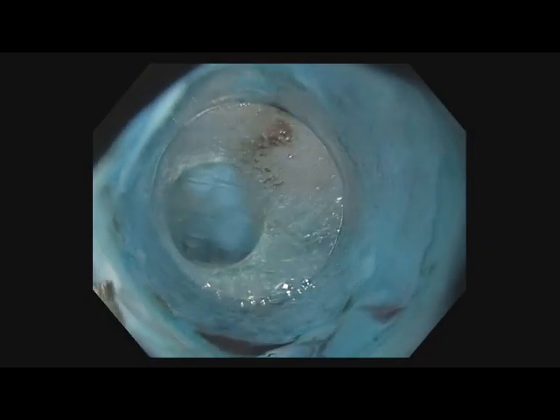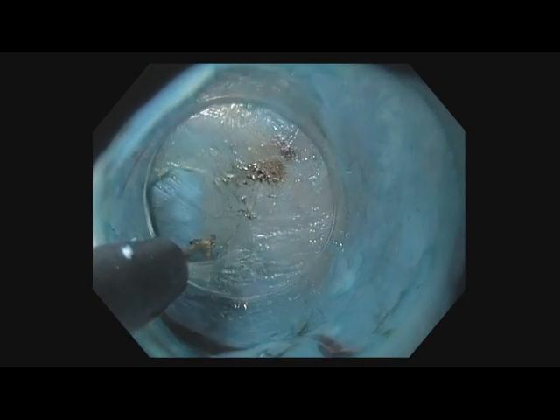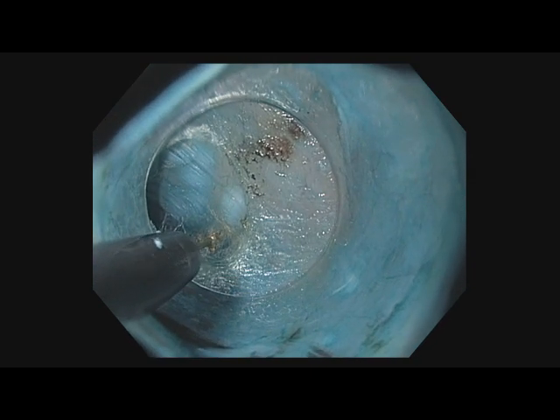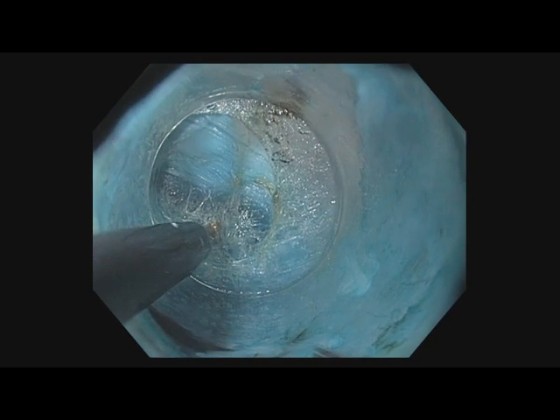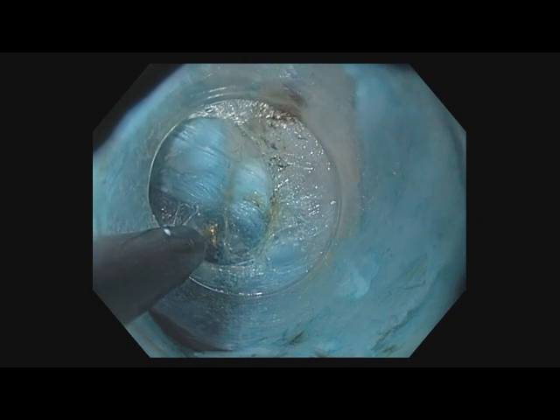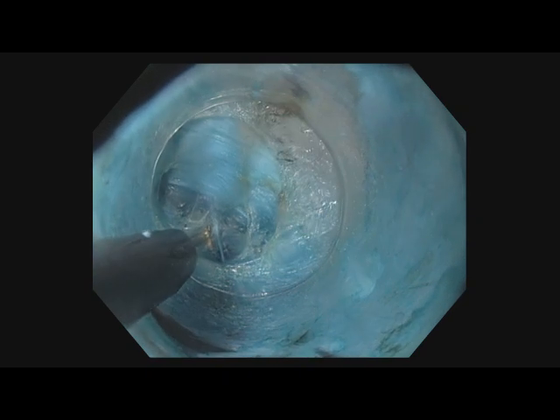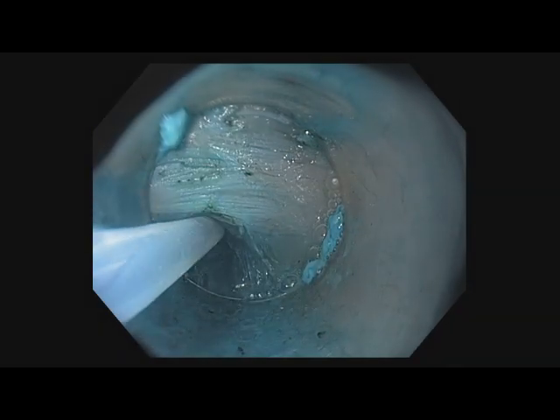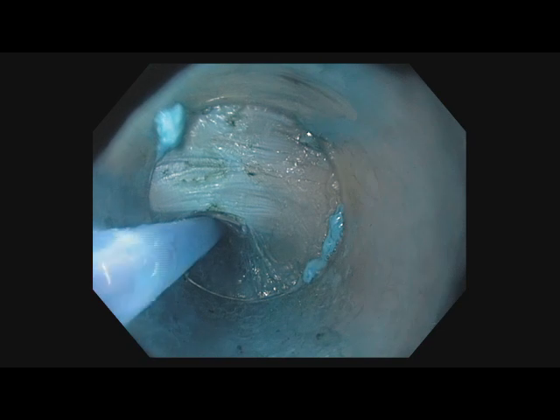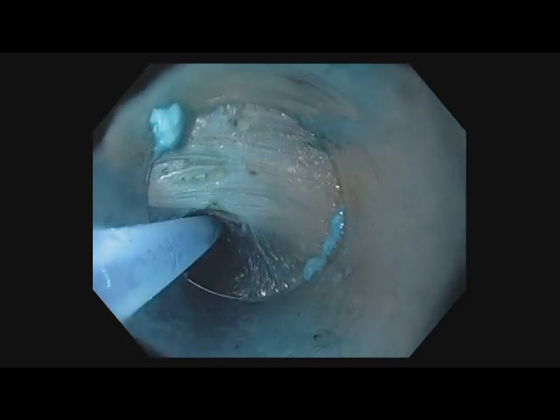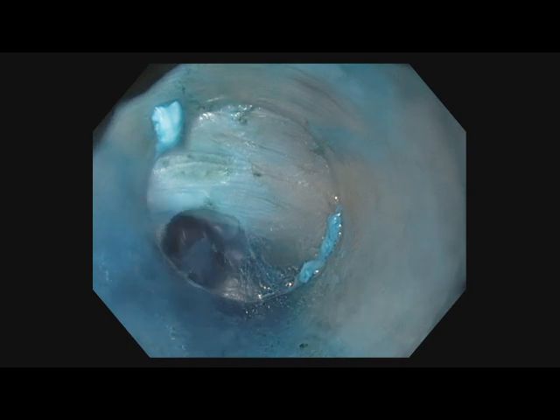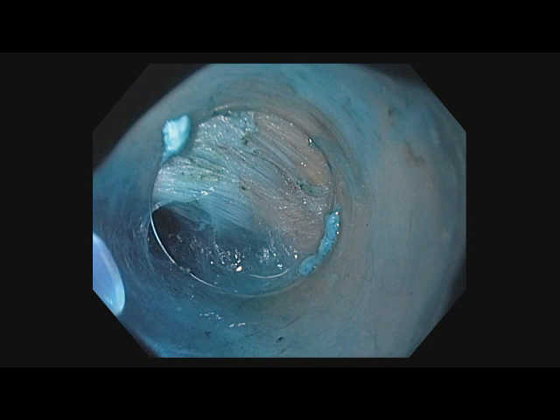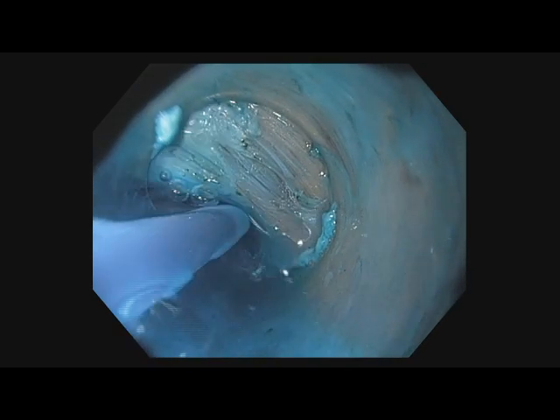The scope is then maneuvered into the tunnel. A combination of electrocautery and hydrodissection are used to create a 19 cm long submucosal tunnel. In this patient, the tunnel is performed on the posterior wall of the esophagus to avoid the prior hilar myotomy site.